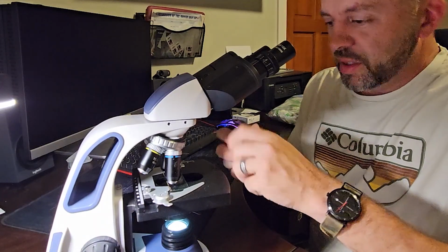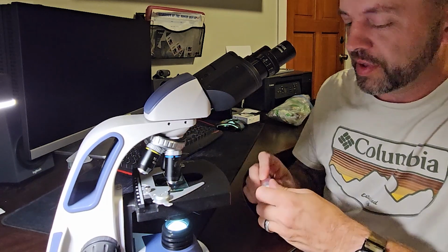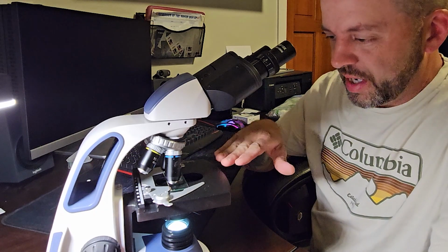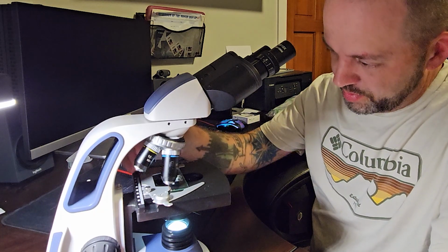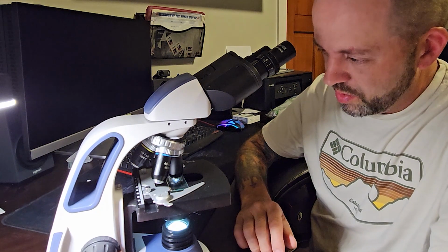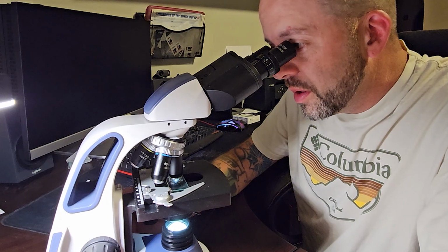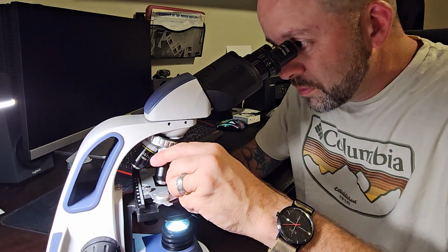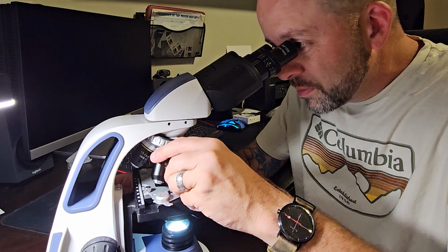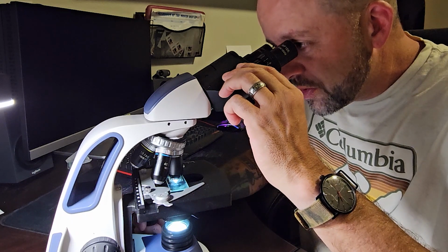All right, so this is immersion oil, and I'm just going to put one nice drop right on the top of the slide, and I actually back the stage down just a little bit so it doesn't move my cover slip, and then I slide that objective right into the oil, and now I'm going to have to fine focus it to see where we are. There we go, angular spores.